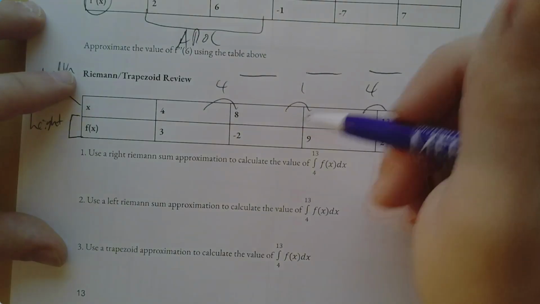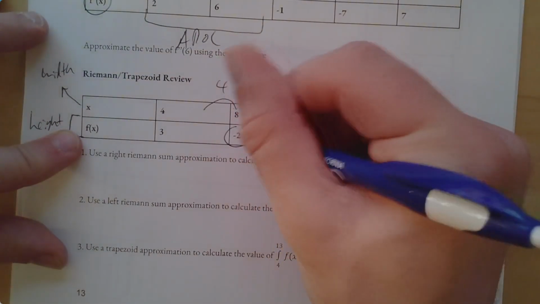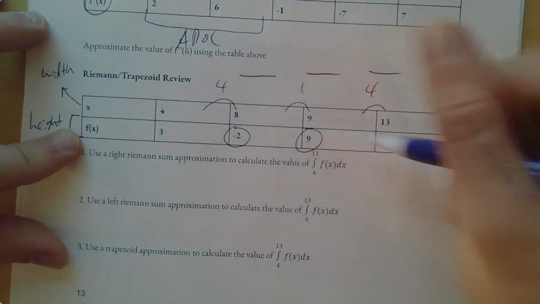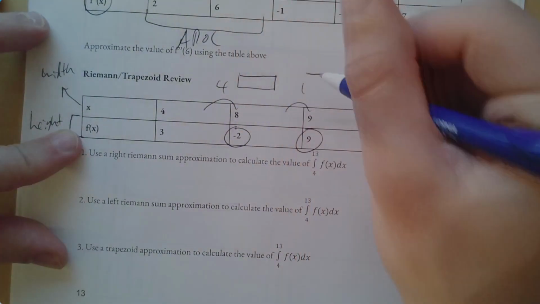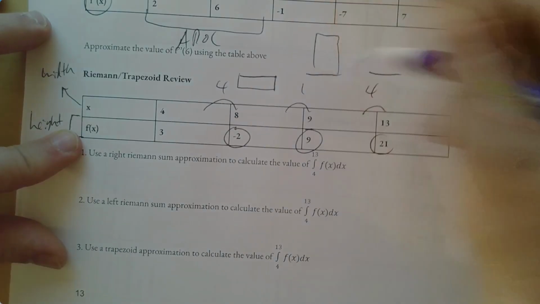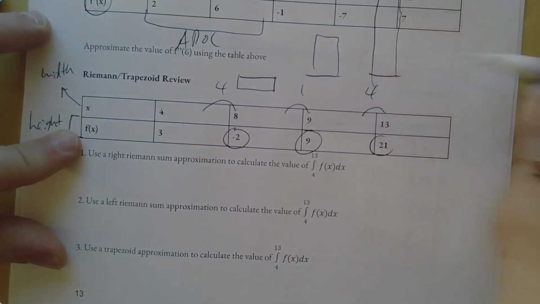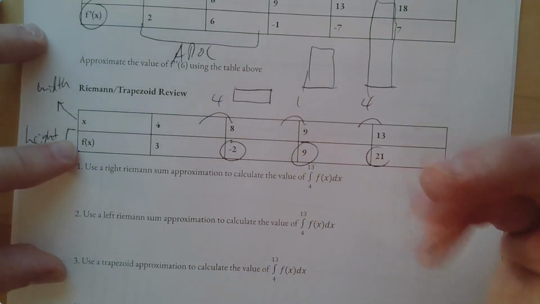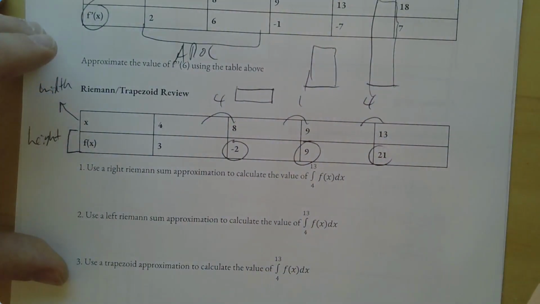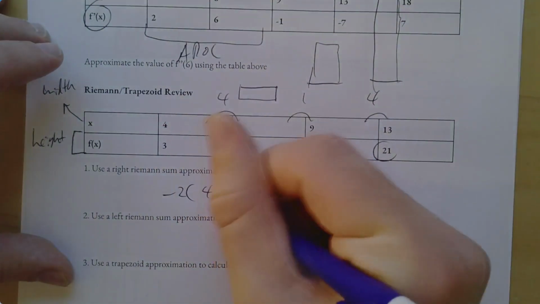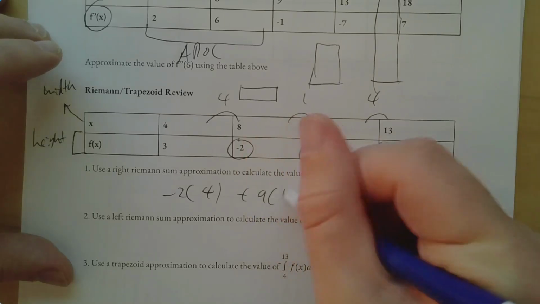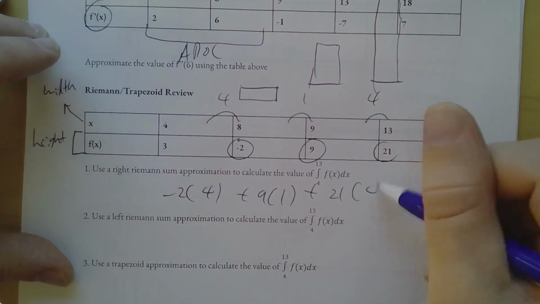If it's a right Riemann sum, you take the right f of x of each one, and that becomes the height of these rectangles. So you imagine this is -2, this is up at 9, and this is way up at 21, and you're getting the area of these. If you're ever lost, just draw it out. Don't freak out. So this would be -2 times 4 plus 9 times 1 plus 21 times 4. Just leave it unsimplified.